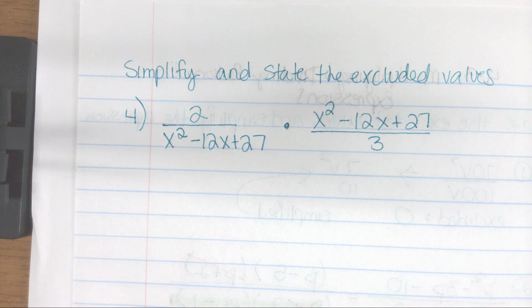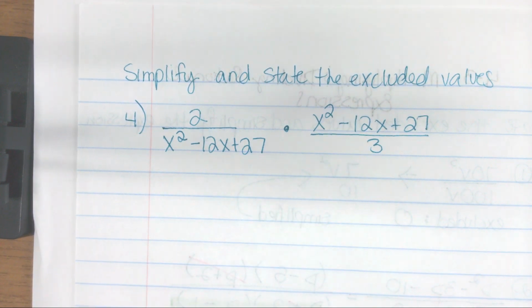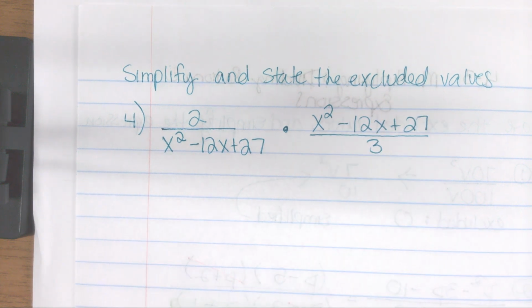I think most of you can see without factoring what's going to cancel. Aren't these identical? And if I had just asked you to simplify, you could go ahead and do that and be left with 2 over 3. But I did ask you to state the excluded values. So really the only reason I'm going to factor these right now is so I can find what's excluded.